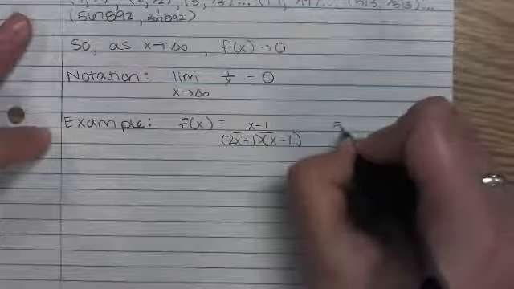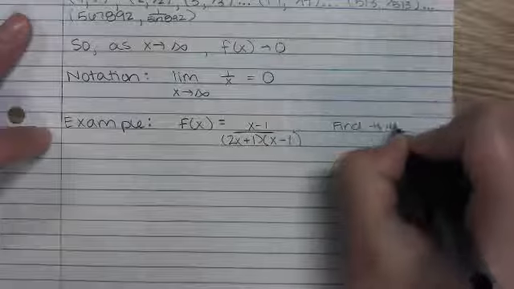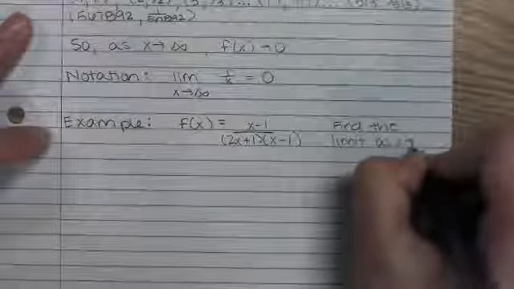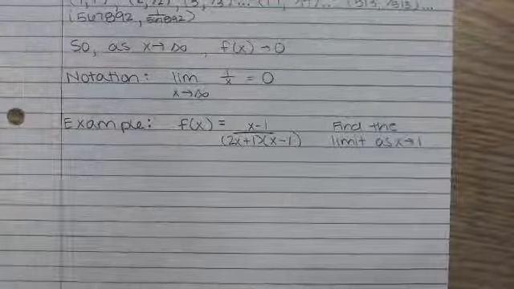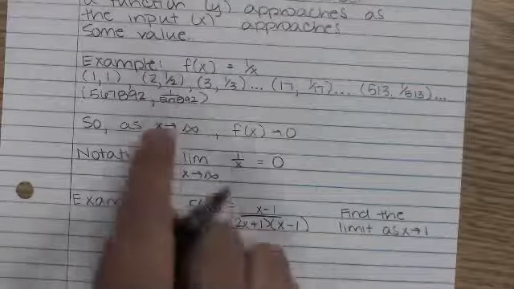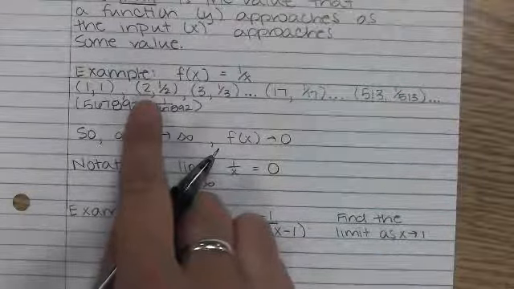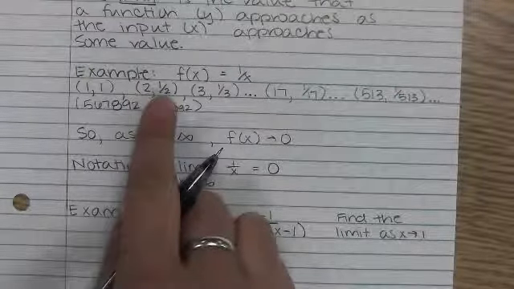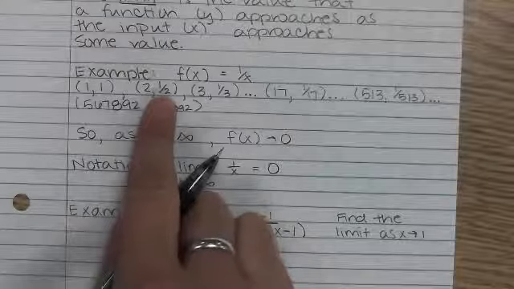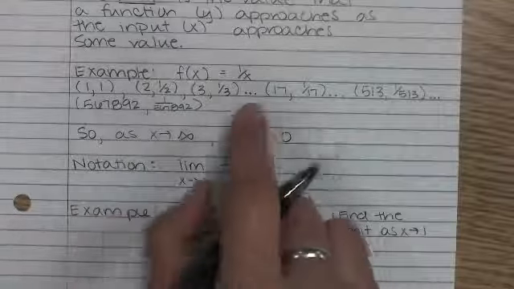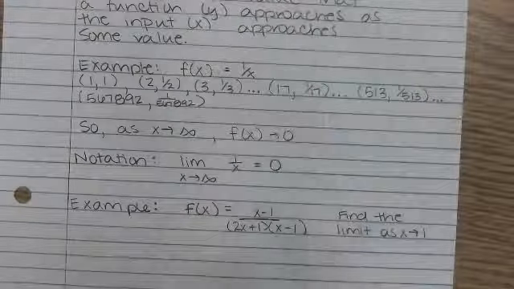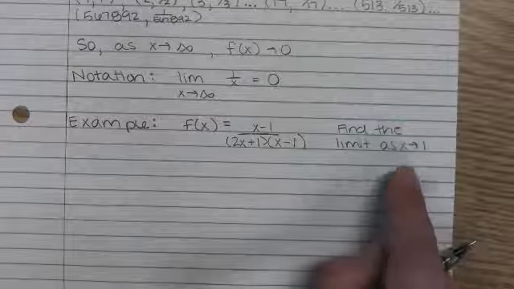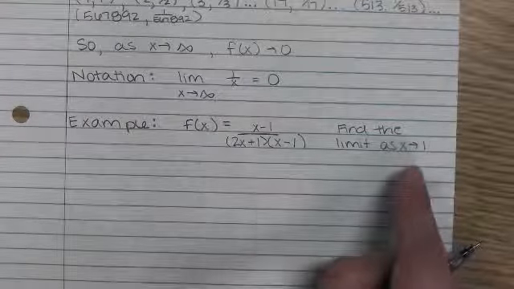We're going to find the limit as x goes to 1. Now, if you think about the previous problem, if I said, find the limit as x goes to 2, you'd say, oh, it is 1/2, that is the y value at 2. Or if I said, find the limit as x goes to 17, you'd say, oh, it's 1/17. So here it seems like, if I want to find the limit as x goes to 1, I should be able to just plug in 1.